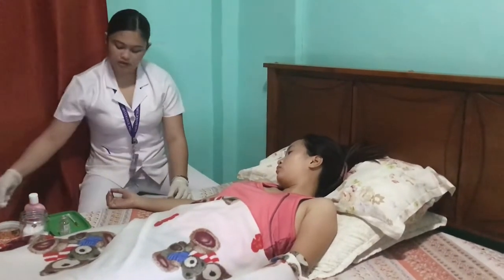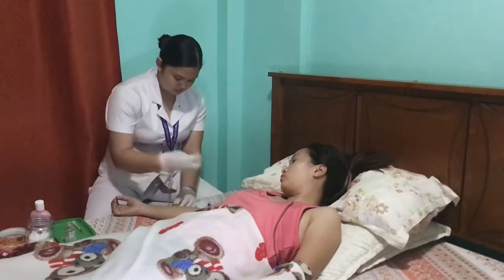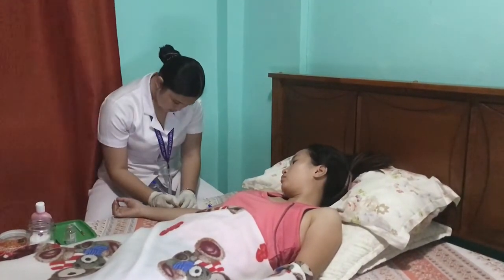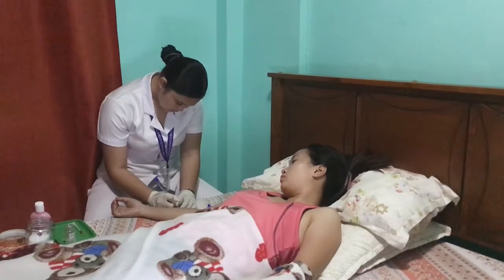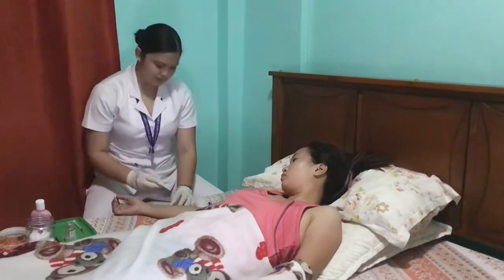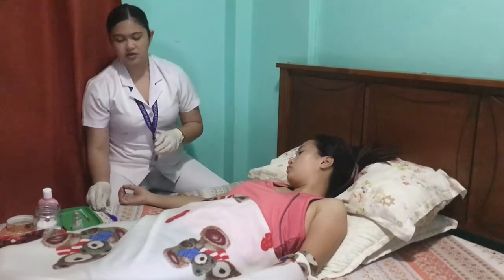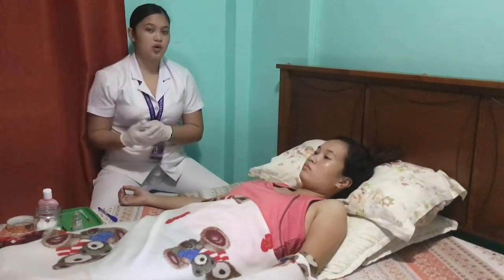Then mark it with a black or blue ballpen. Then instruct the patient to not rub the wheal or the area.